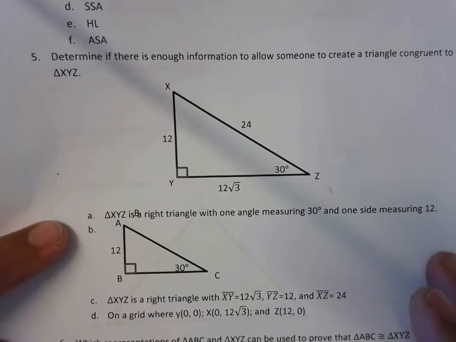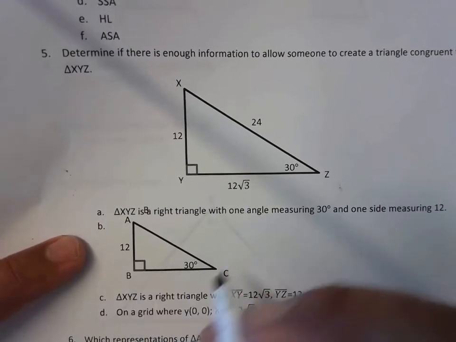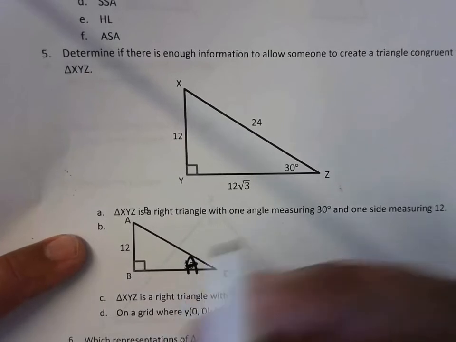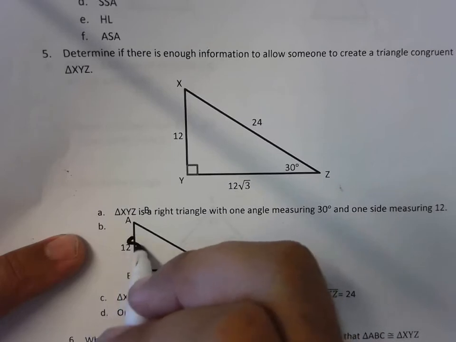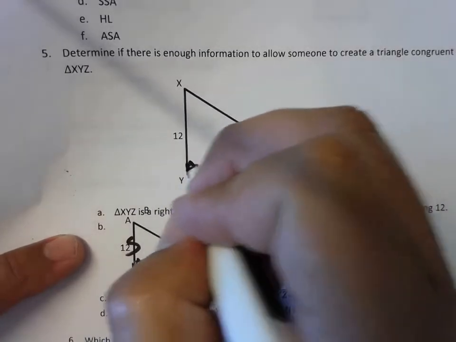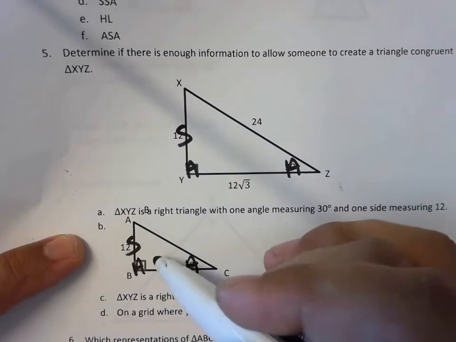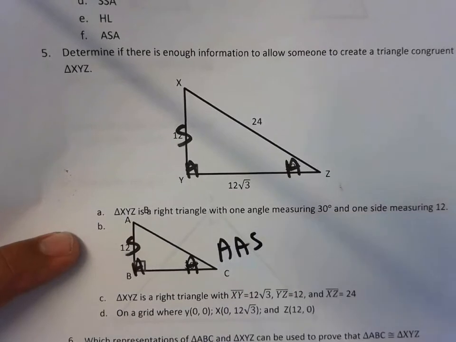B. If you have B, does that work? Well, according to the B, I have angle, angle, side, angle, angle, side. So that proves that this triangle is congruent to that one, angle, angle, side.